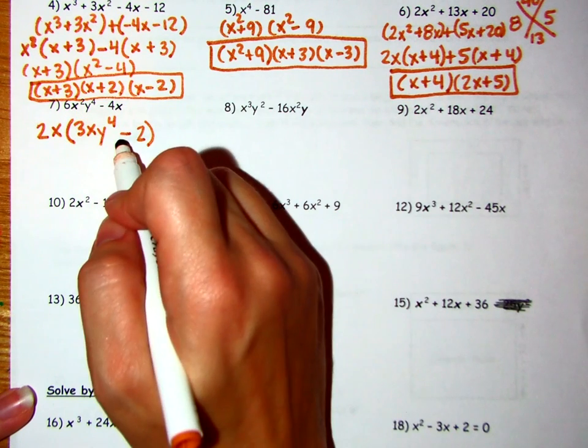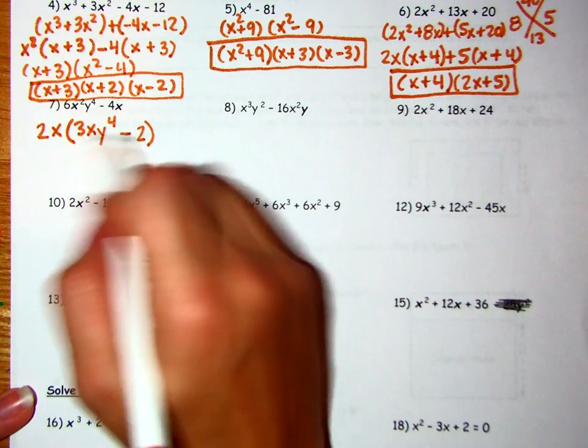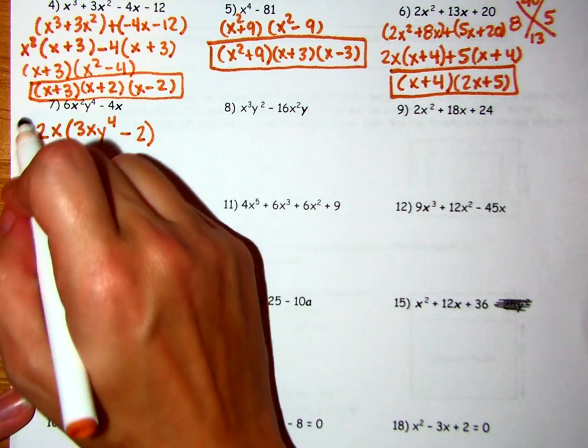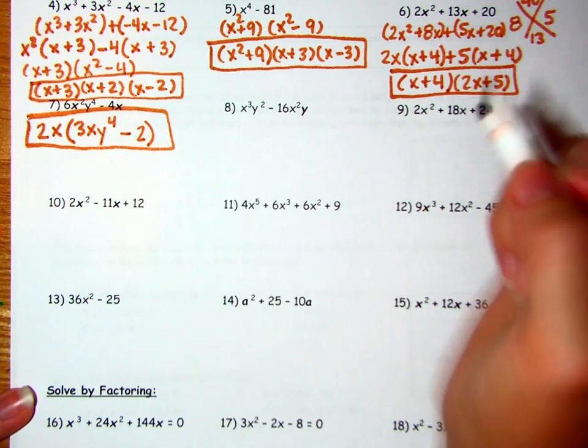Now I see a subtraction sign in 2 terms, but these are not perfect squares, so this is not a difference of 2 squares, which means this is as far as we can go.